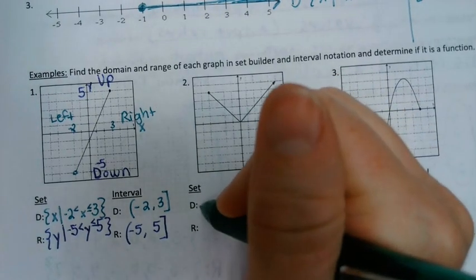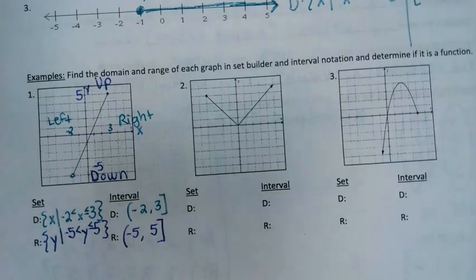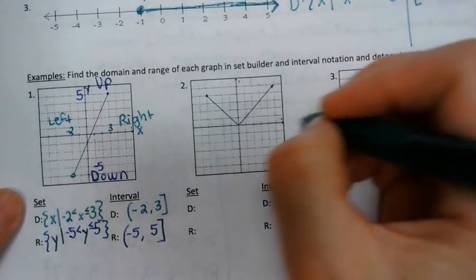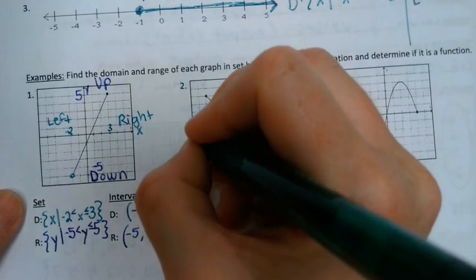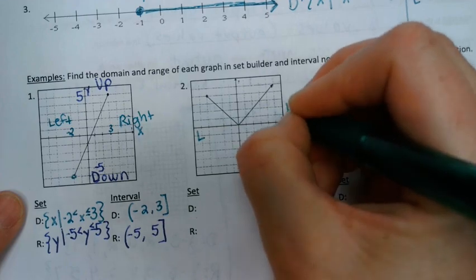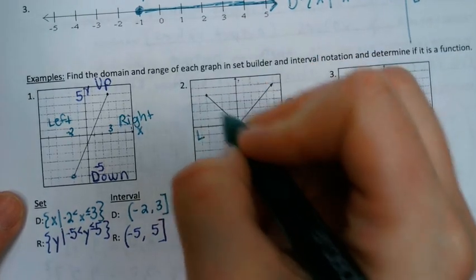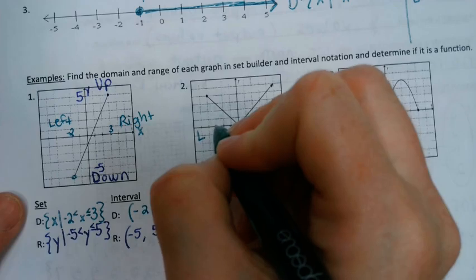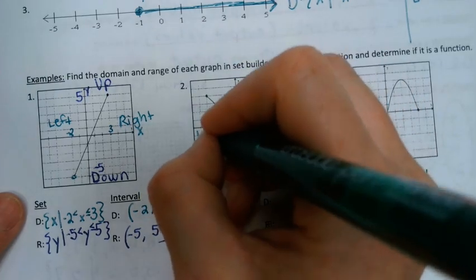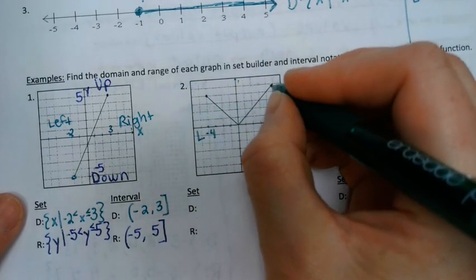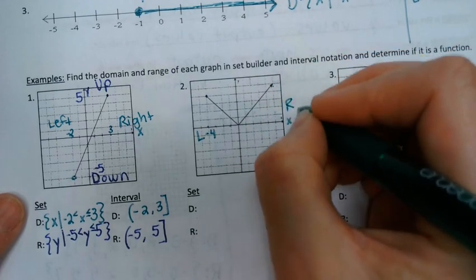Okay, let's go to the next one. Domain. So our x values go from left to right. Left, it looks like it goes 1, 2, 3, 4, -4. Right, there's an arrow, so that means infinity.